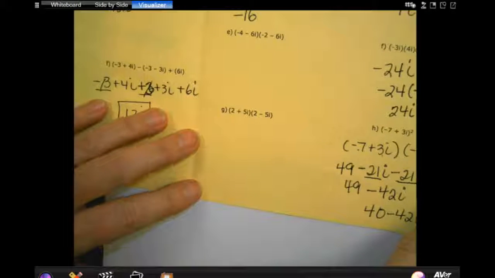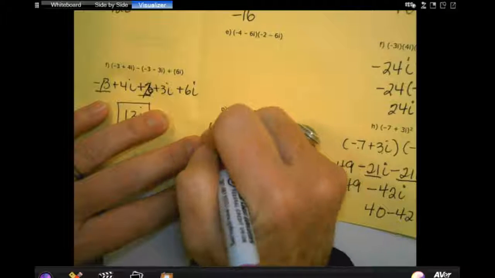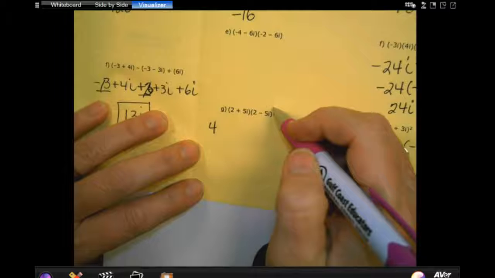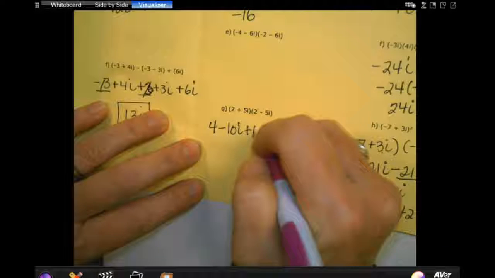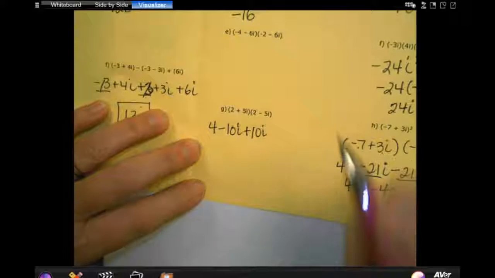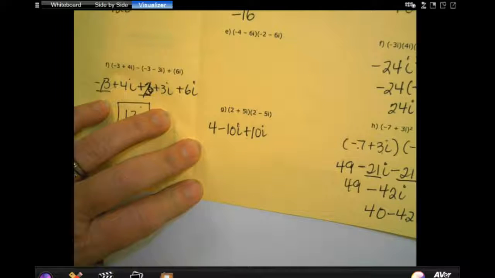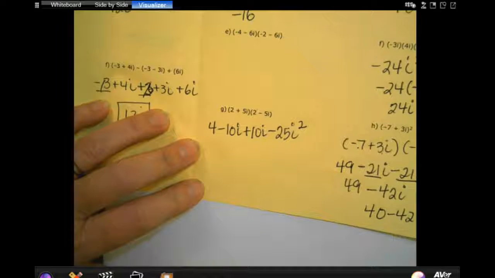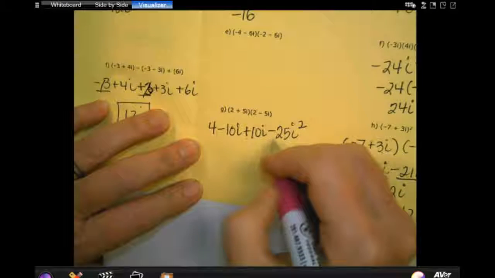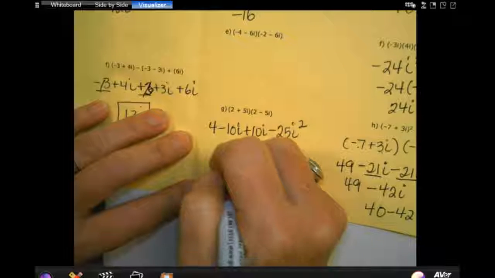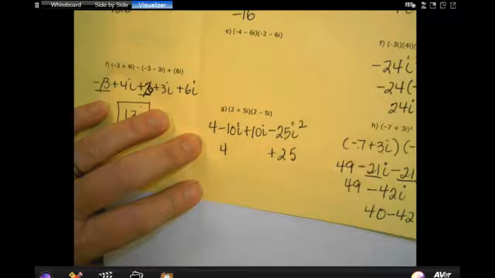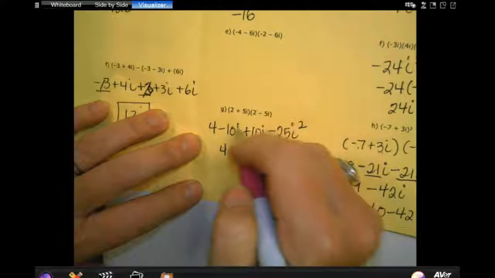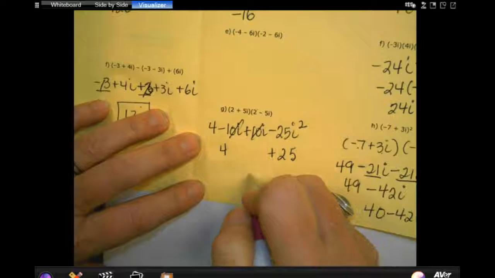So when I multiply on number 9, 2 times 2 gives me 4. 2 times a minus 5i gives me negative 10i. 5i times 2 gives me 10i. And so I get 5i times a negative 5i, which gives me minus 25i squared. And we said the i squared was negative 1, so this is plus 25, and this is 4. And what happens to my minus 10i, positive 10i? They cancel, so I get 4 plus 25, which is 29.